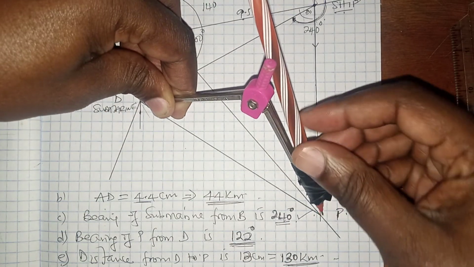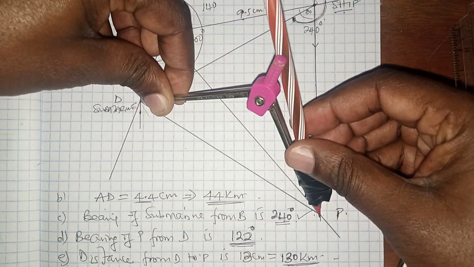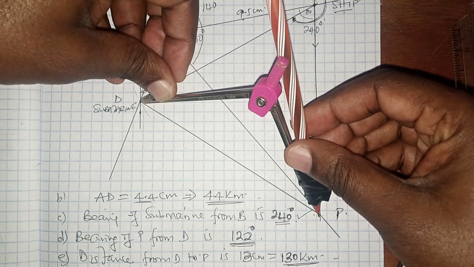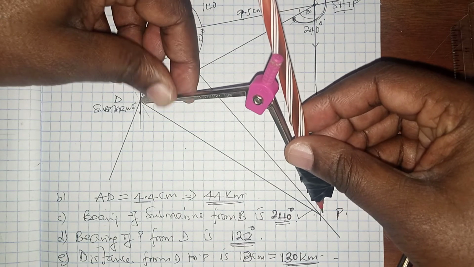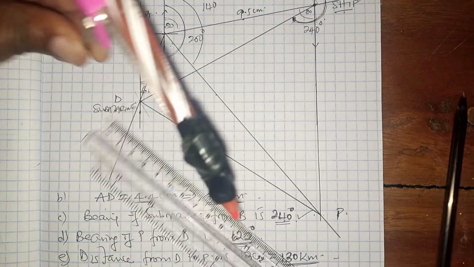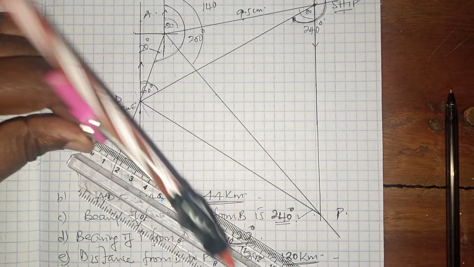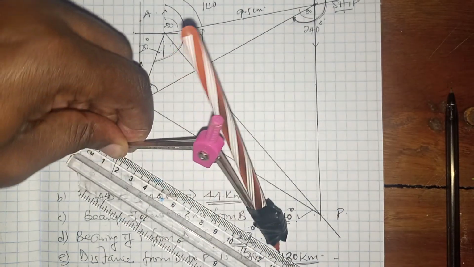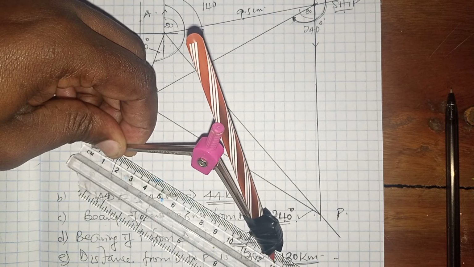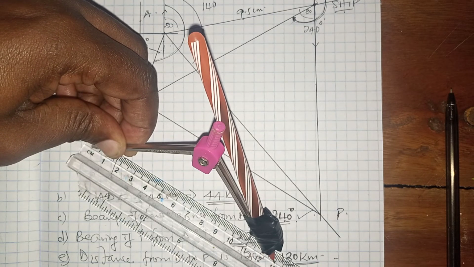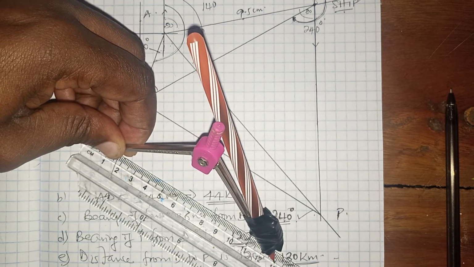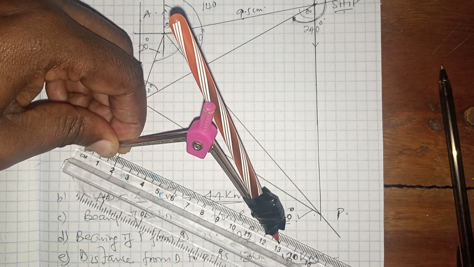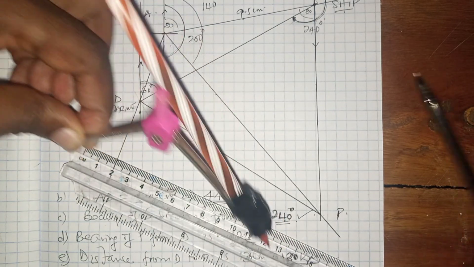You can see the placing of our compass from point D to point P. That is the radius. Place the ruler here, and what are we finding? Exactly 13 centimeters.